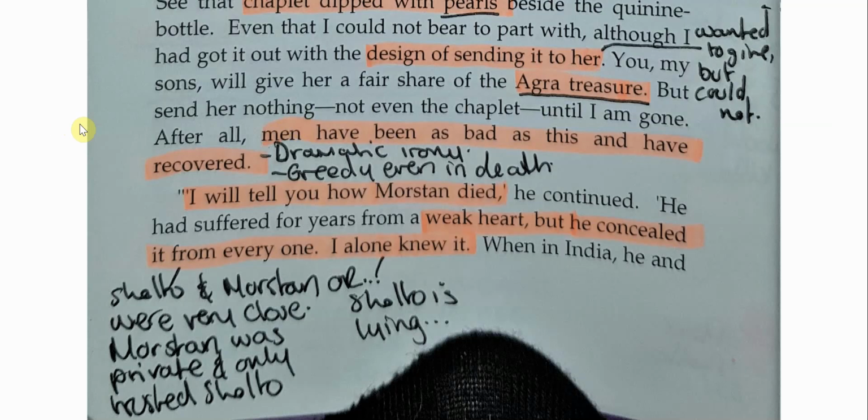This also is a little bit of dramatic irony. We know that he's dead. We know that he died. He doesn't know that he's going to die. So we're given a little bit of dramatic irony.